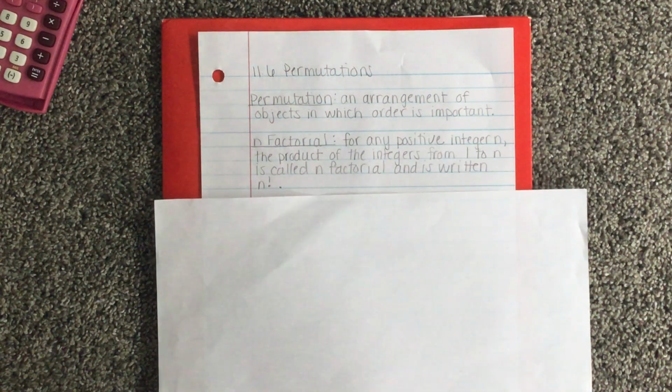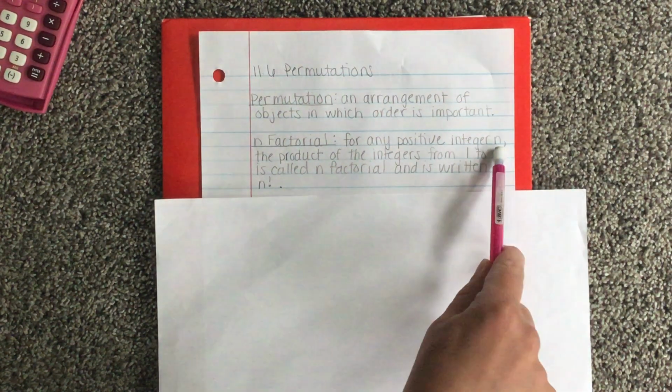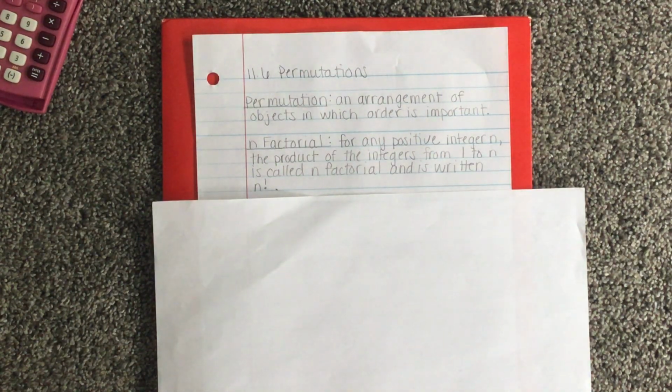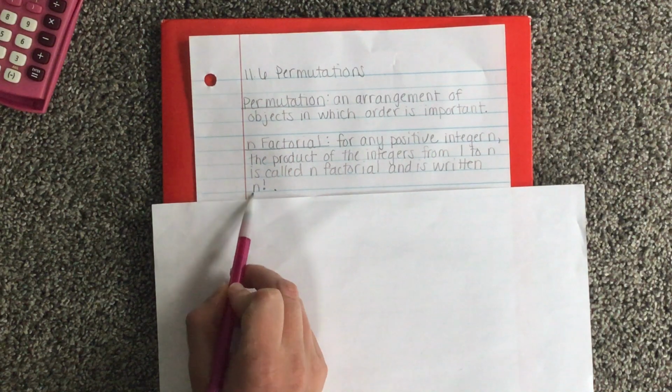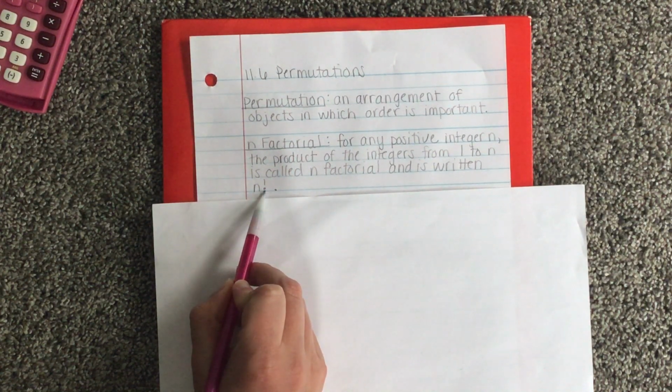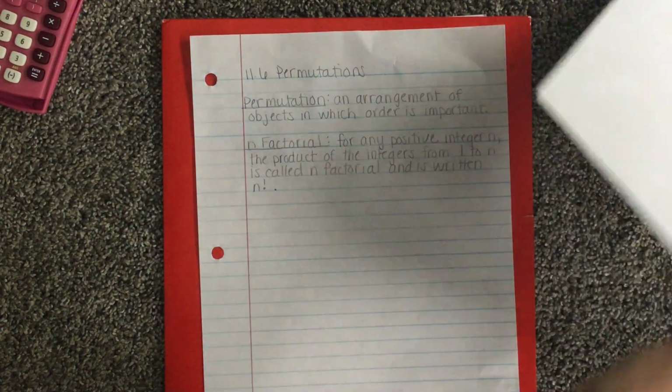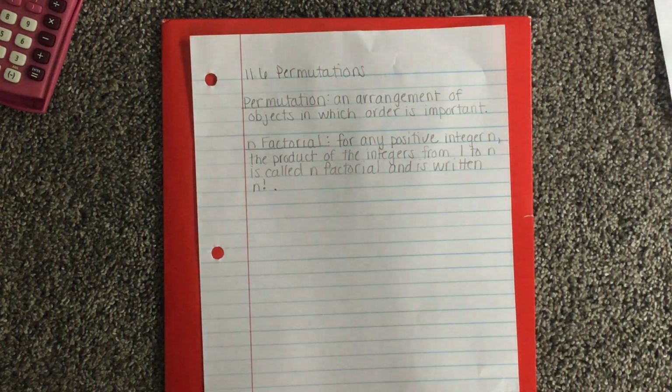In order to be successful, you're going to have to know what an n factorial is. For any positive integer n, so n could represent any number, the product of the integers from 1 to n is called n factorial and is written n!. This exclamation mark is known as factorial in math. So let me give you an example of what an n factorial looks like.